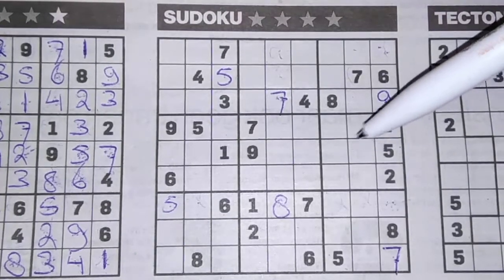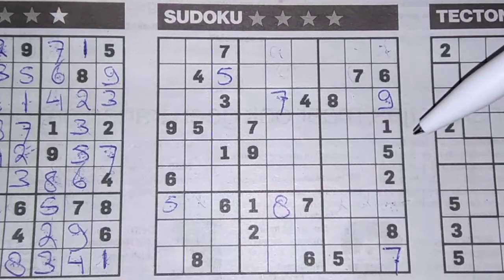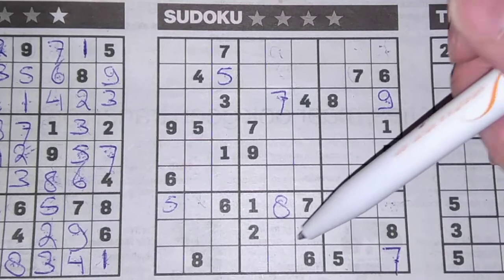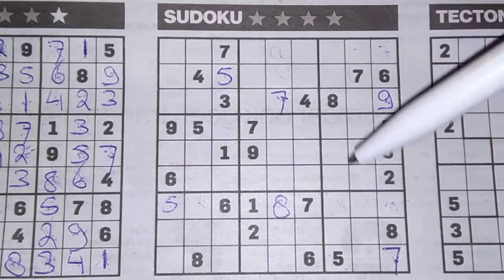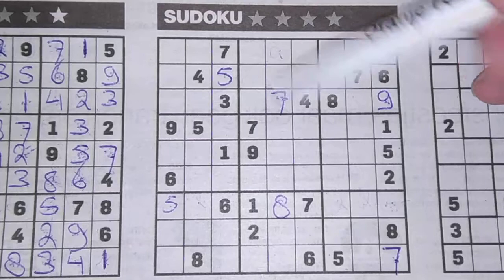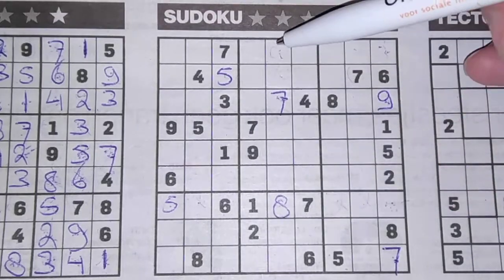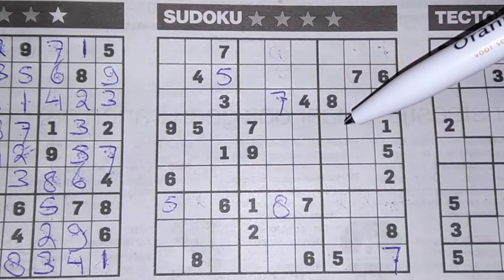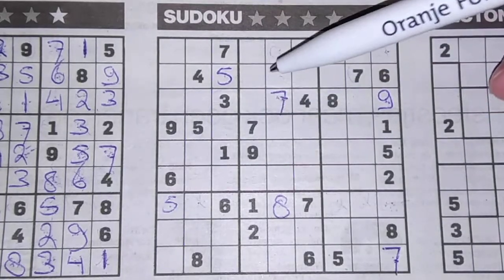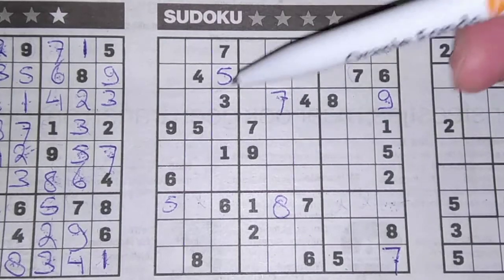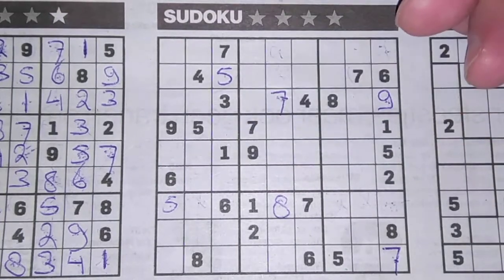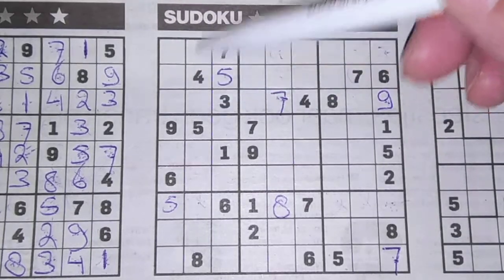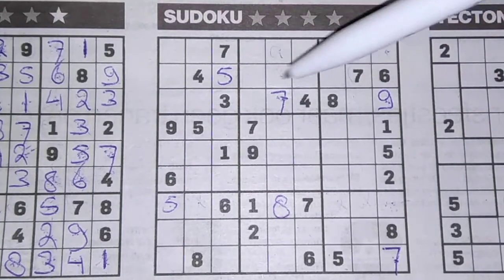3 and a 4. Here cannot be the 4. These 2 should be the 4. The 4 could be here and there. The 2, the 8 should be one of these. The 8. No, the 6. Can I do something with the 6?